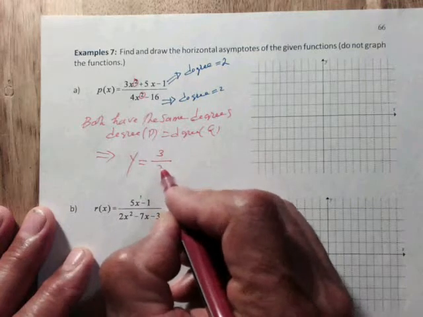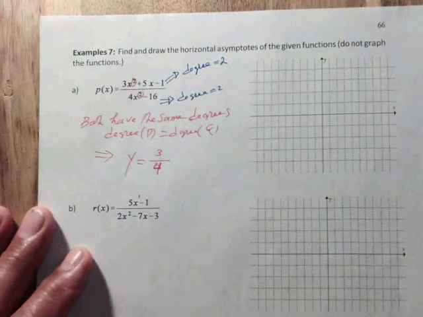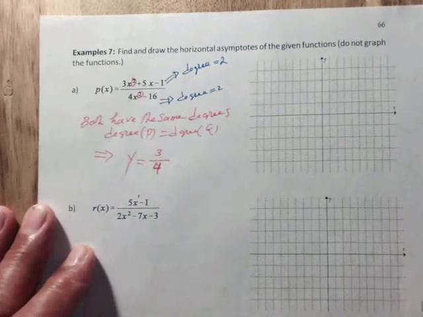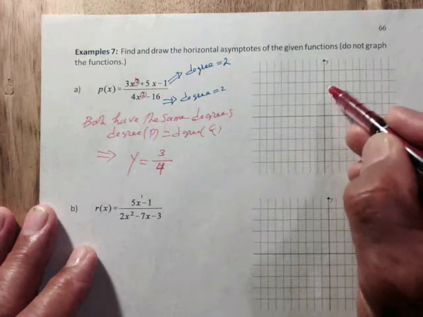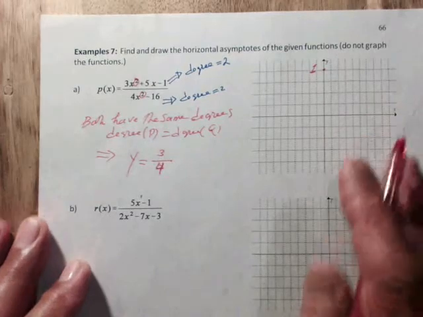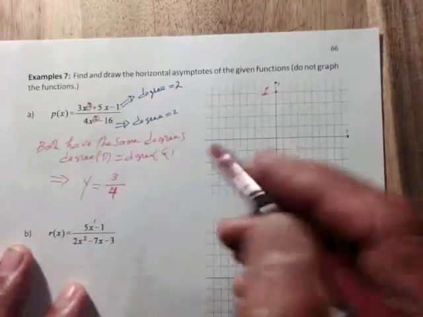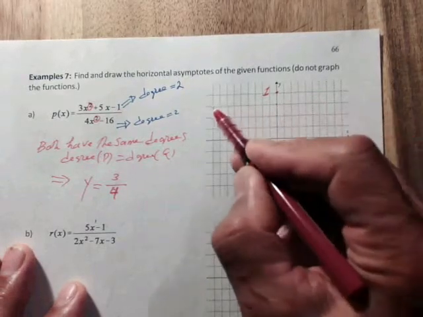So I say 3 divided by 4. 3 divided by 4 is the horizontal asymptote, which is 0.75. Okay, so if this is, let's say, 1, 2, 3, let's say this is 1. If this is 1, okay, then 3/4, 0.75, is right there.